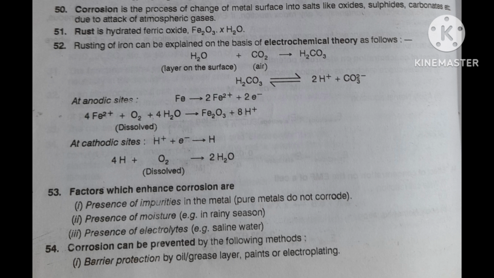Then this two-step reaction takes place at the anode. Two-step means Fe converts to Fe2+, the first and important step, in which it loses 2 electrons. Then this Fe reacts with oxygen and water and forms Fe2O3 plus 8 hydrogen: 4Fe2+ plus O2 plus 4H2O gives Fe2O3 plus 8H+.